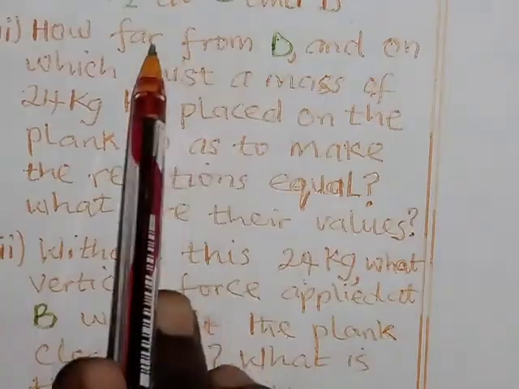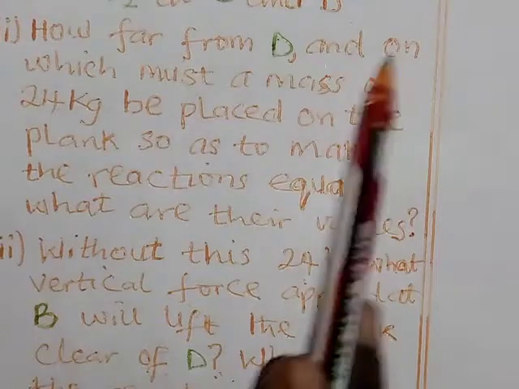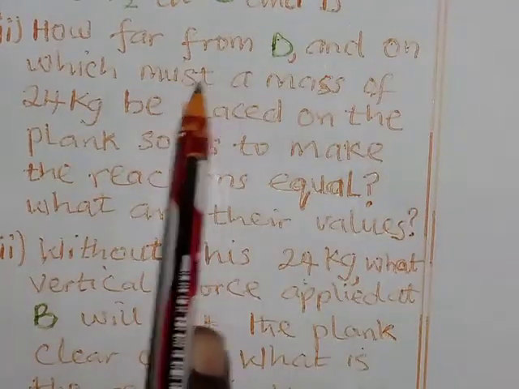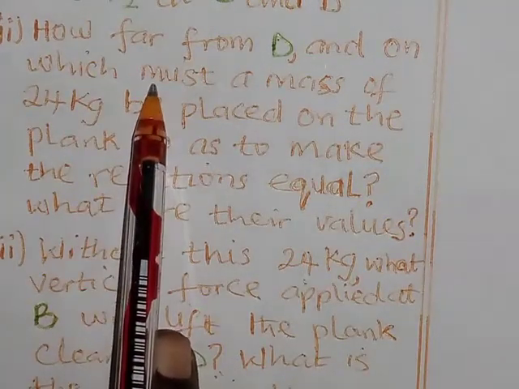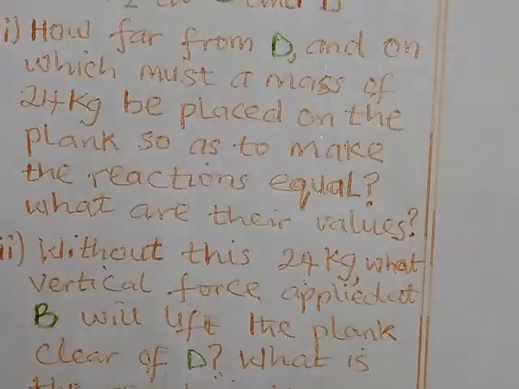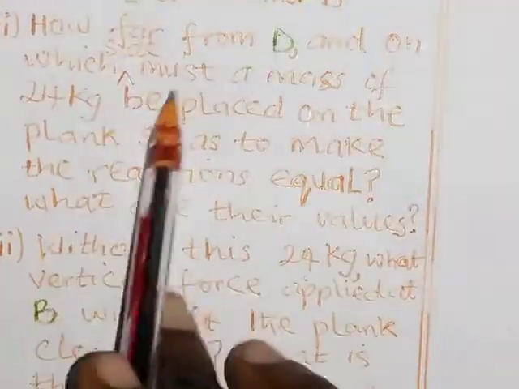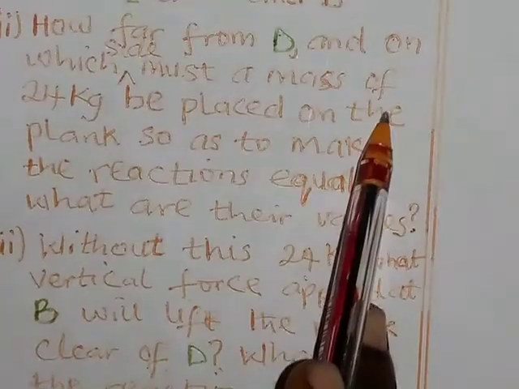We are now told: how far from D and on which side must a mass of 24 kg be placed on the plank so as to make the reactions equal?